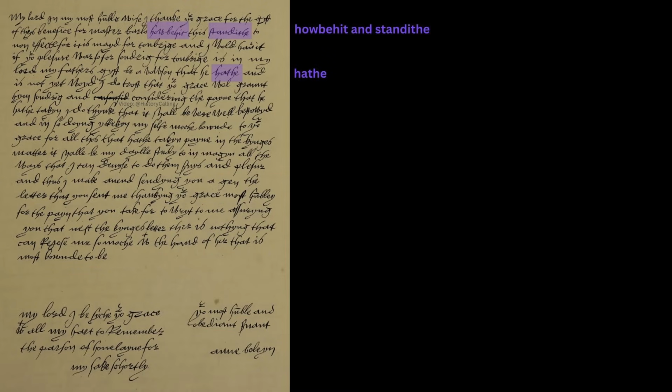Some are easy for us to understand because they are so similar to their still popular modern equivalents, like howbeit, hath, and standeth. Others are positively archaic, such as vowson, which basically means church patronage and, according to the Oxford English Dictionary, quote, is last recorded around the late 1500s.